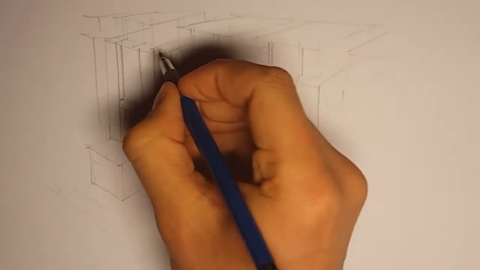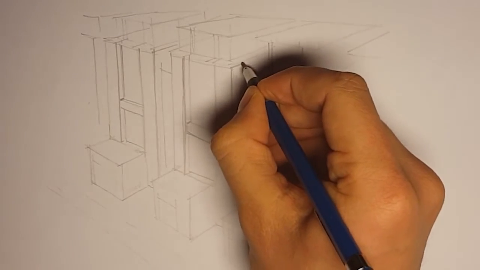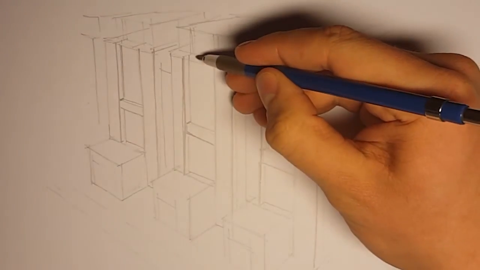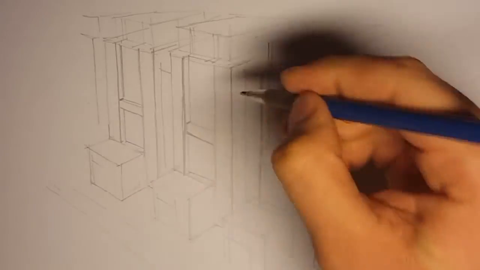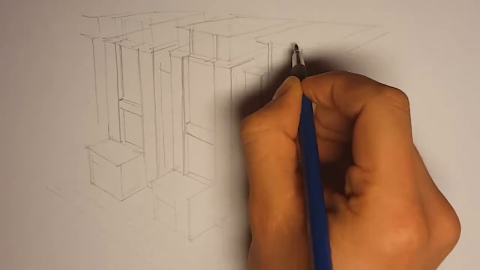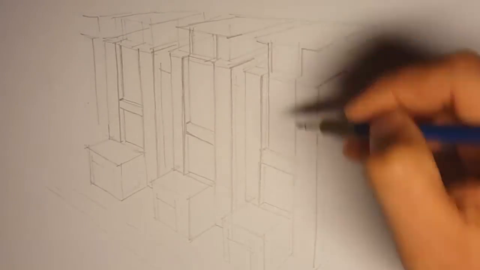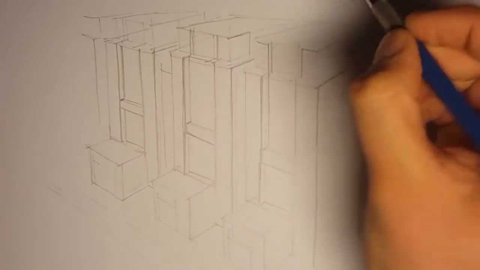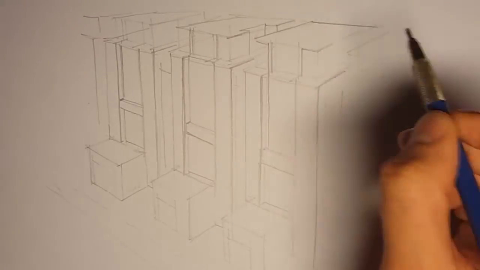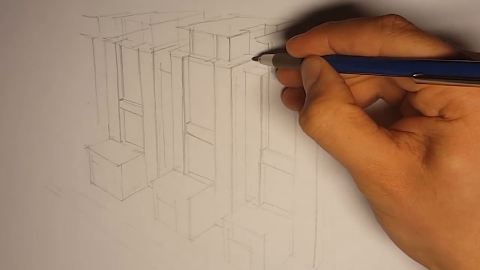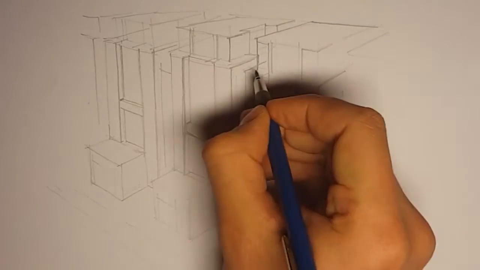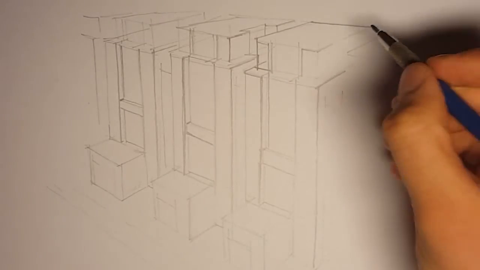And again, coming back to what I said before about indicating where the shadows would go, making those lines thicker. And just the same idea of splitting these volumes on the back faces.